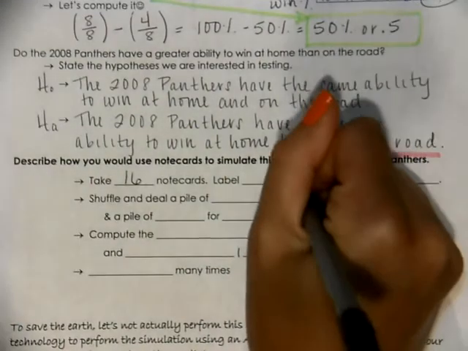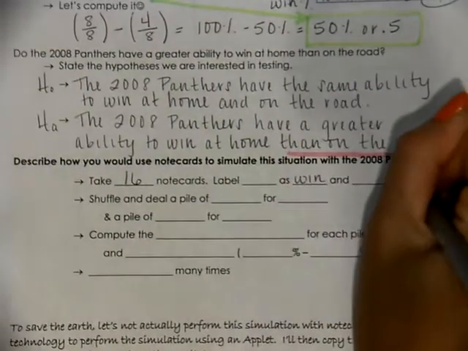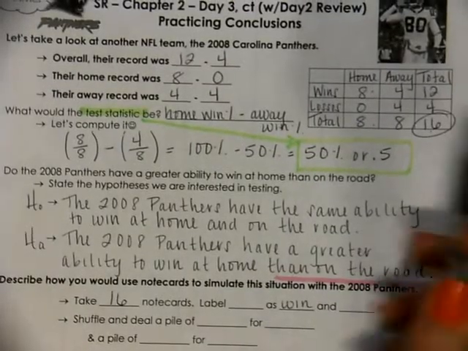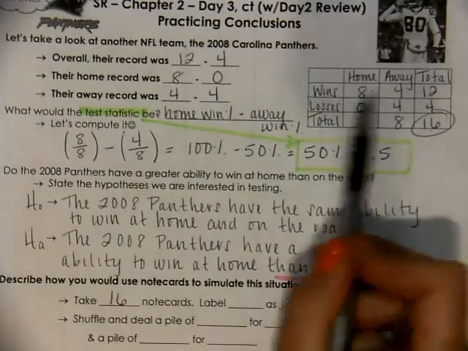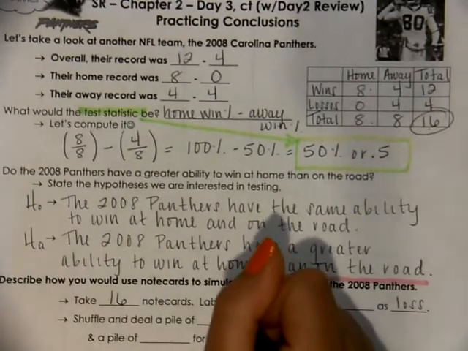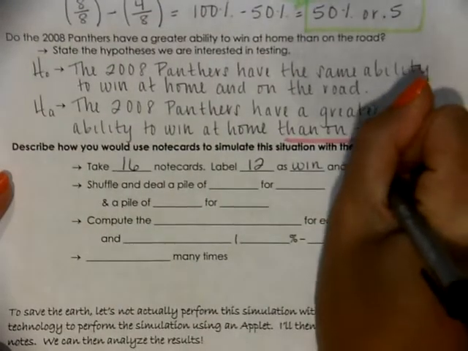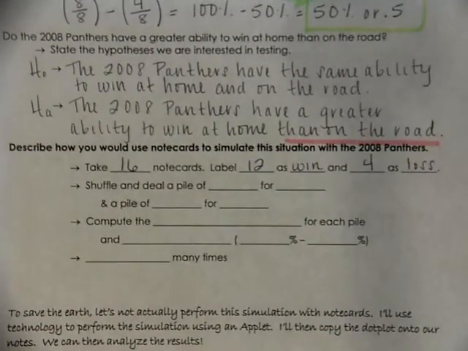Now we're going to label them as win or as loss. So take a look. How many total wins? Use your two-way table to help you. Did the Panthers have that season? They had 12 total wins, 4 total losses. So label 12 of your note cards as win and 4 of your note cards as loss.